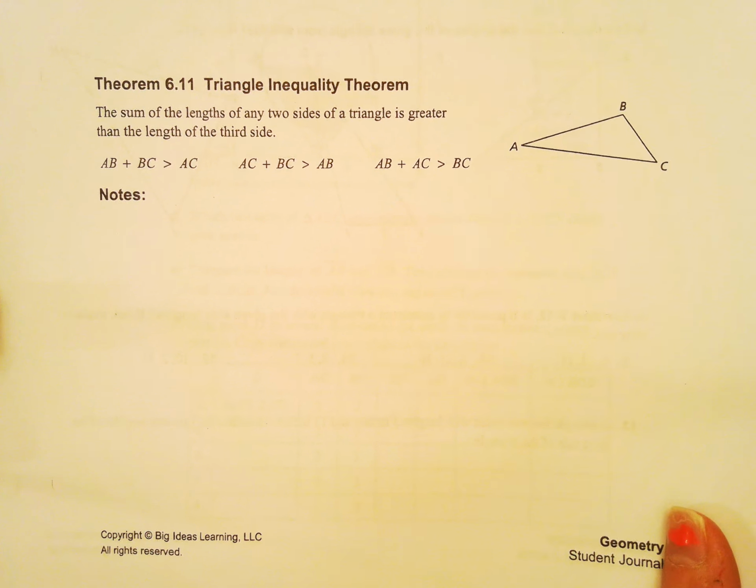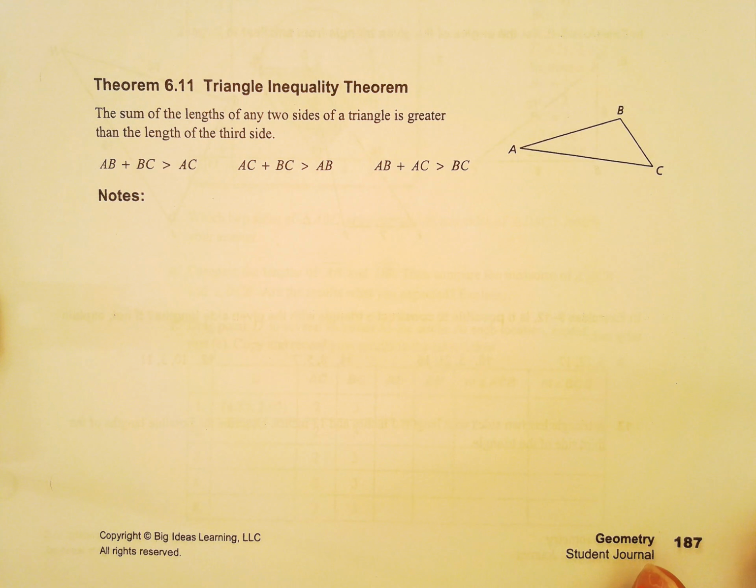The other theorem that we're going to look at today is called the triangle inequality theorem. This theorem is pretty important because it defines what could be a triangle. Not all lengths that we could just spout out could make a triangle. There are certain lengths that don't work.